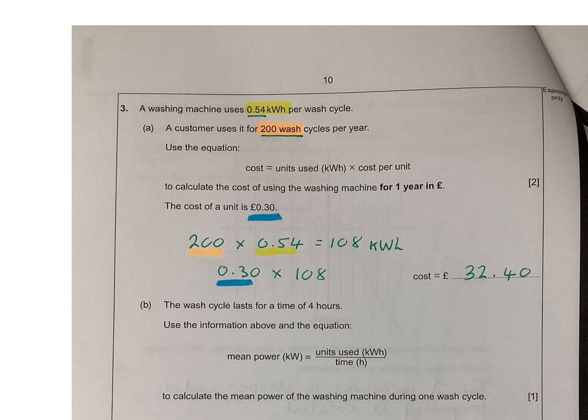Question 3 then is on electrical energy. So we've got washing machines use this much. It's going to do 200 washes per year. So, right, okay, it's only given us one of the equations from the front sheet, because the first thing we need to do is to see how many kilowatt hours we've got. So we're going to do the 200 washes times our kilowatts per hour there, and then we need to times that by the cost. So our answer there, times it by the cost, we get £32.40.